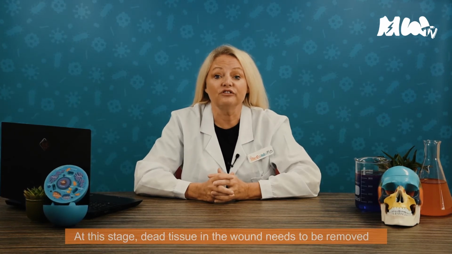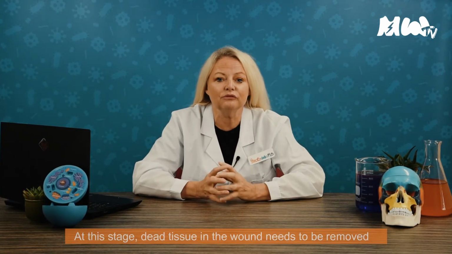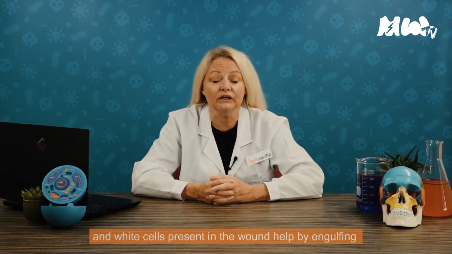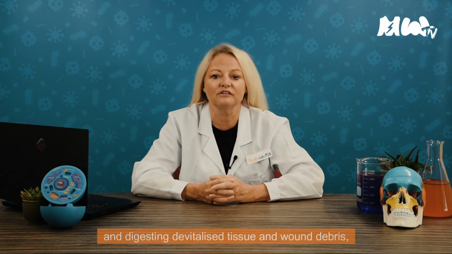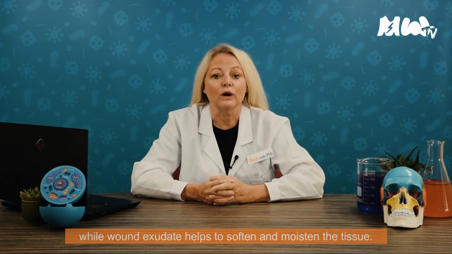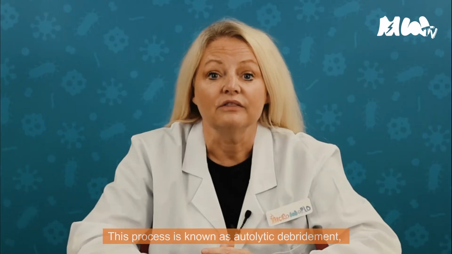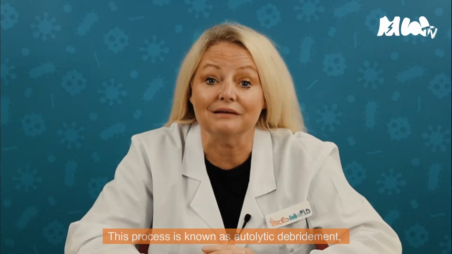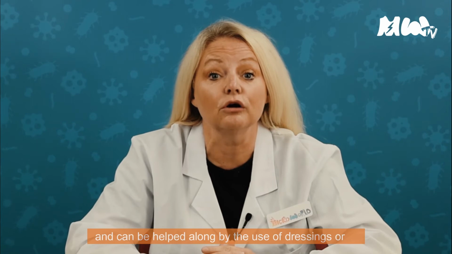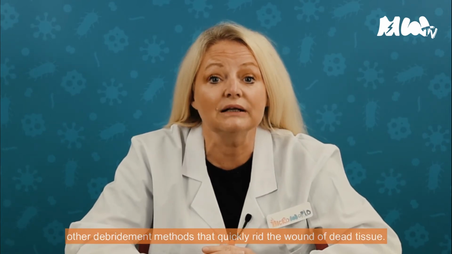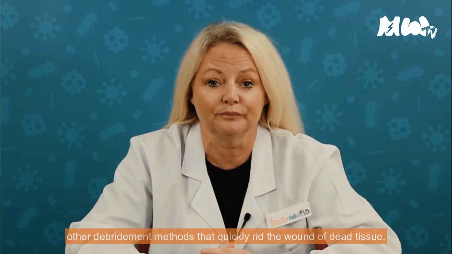At this stage, dead tissue in the wound needs to be removed, and white cells present in the wound help by engulfing and digesting devitalised tissue and wound debris, while wound exudate helps to soften and moisten the tissue. This process is known as autolytic debridement and can be helped along by the use of dressings or other debridement methods that quickly rid the wound of dead tissue.